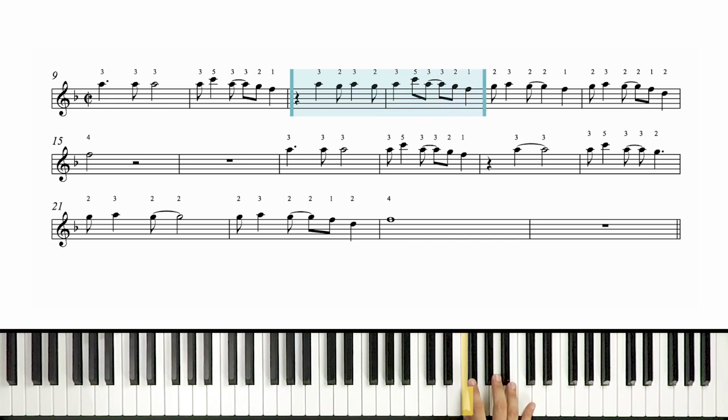Okay, similar stuff here, right? The rhythms we're going to go over in a lot more detail in just a minute, but for now I'm showing you guys these shapes for the melody. Alright, so now we're in measure 5 of this section, and it goes G, A, G, F, G, A, G.